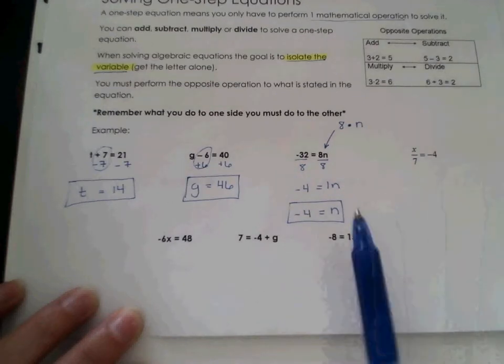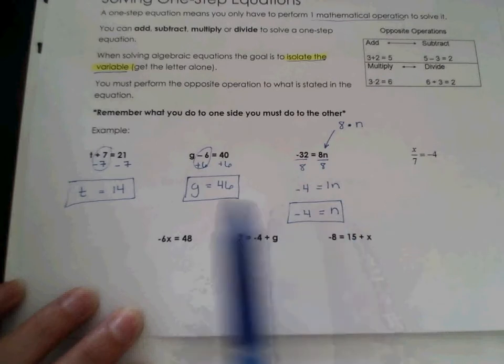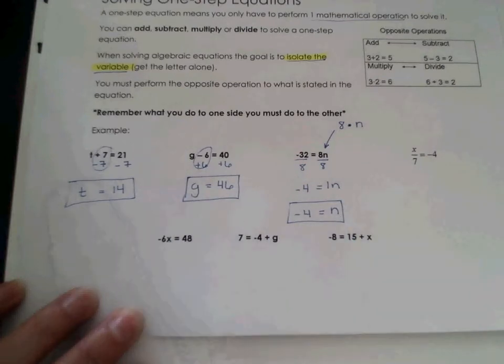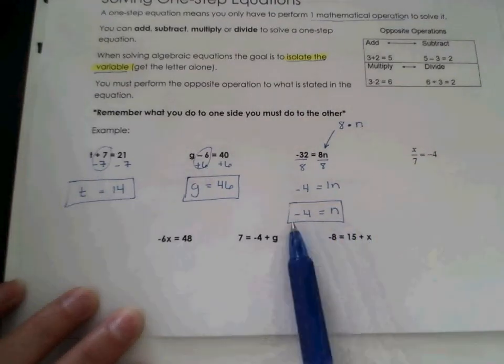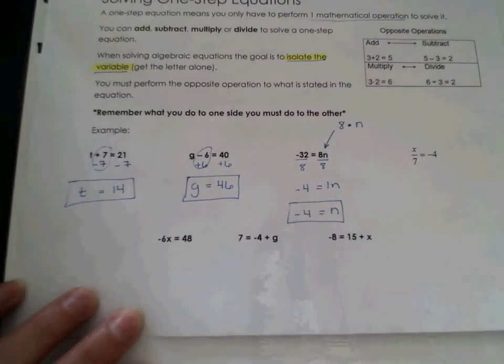And if you notice my n is on the right-hand side, and over here my g was on the left-hand side, it does not matter. A lot of people like to see letters on the left-hand side only. I don't care. It's really your preference.